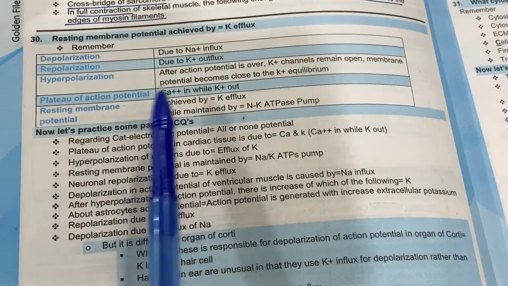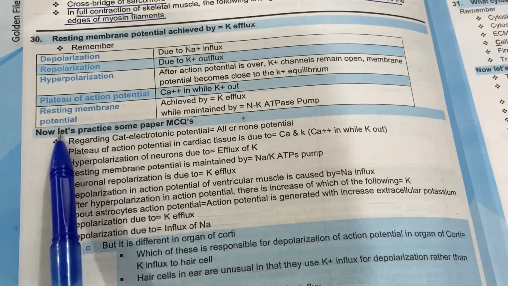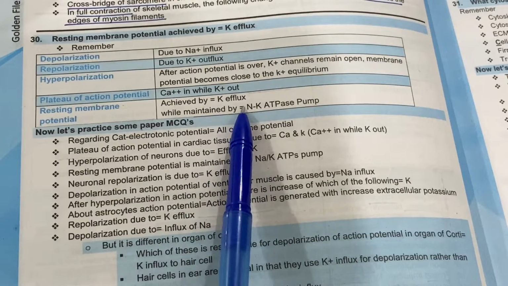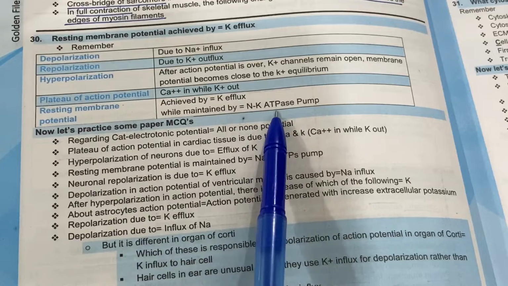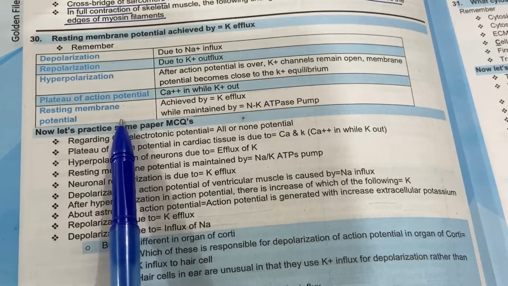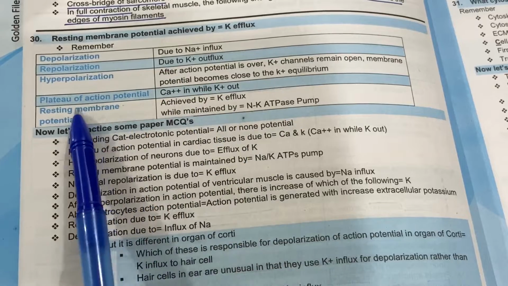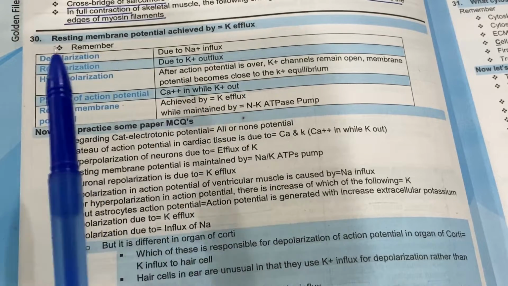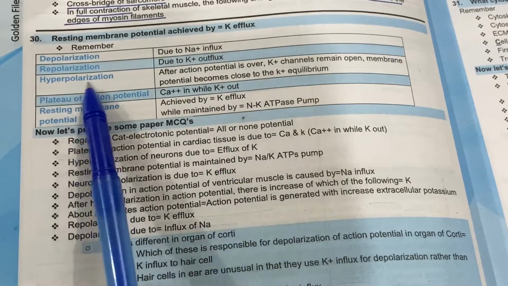The plateau of the action potential is due to calcium influx while potassium is going out. Resting membrane potential is achieved by potassium efflux while being maintained by the sodium potassium ATPase pump. Plateau is achieved by calcium influx, repolarization by potassium efflux, depolarization by sodium influx.